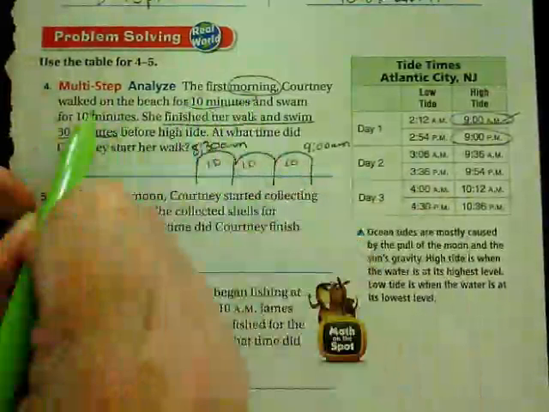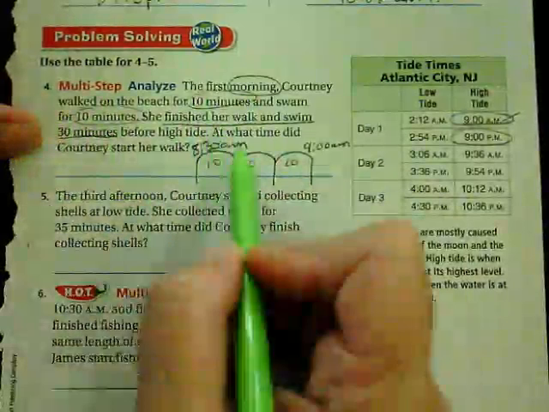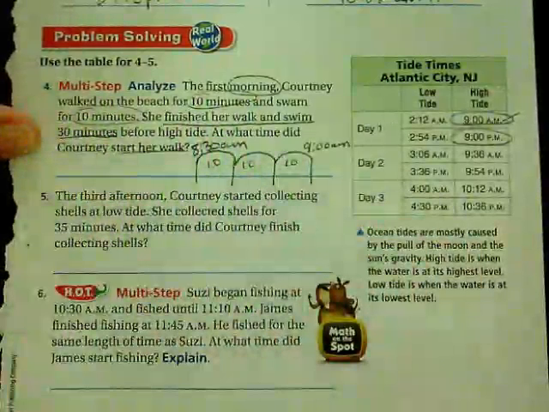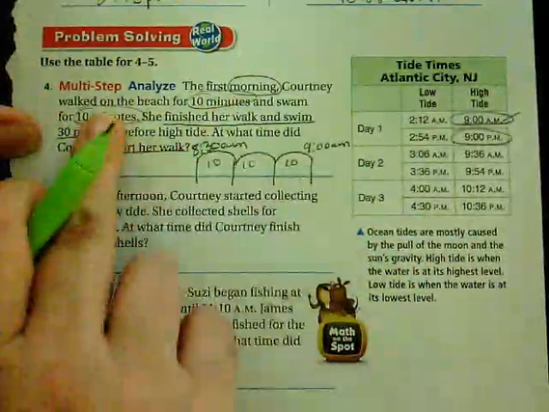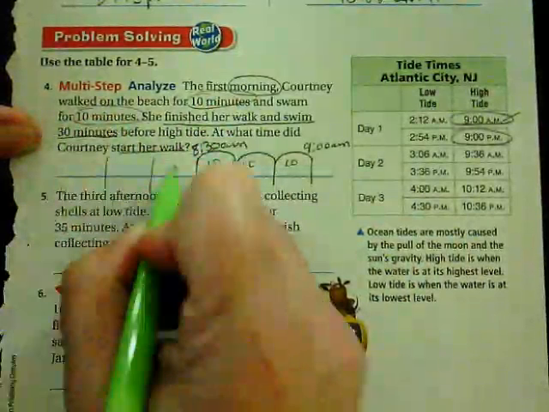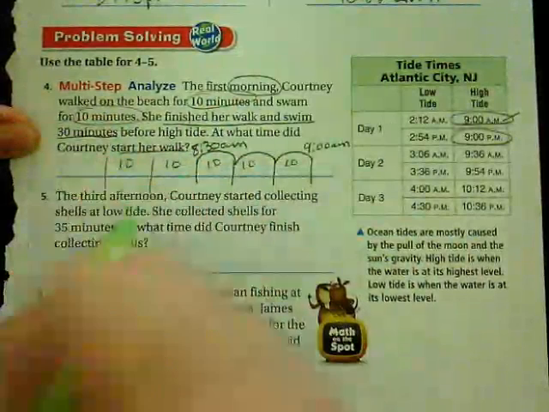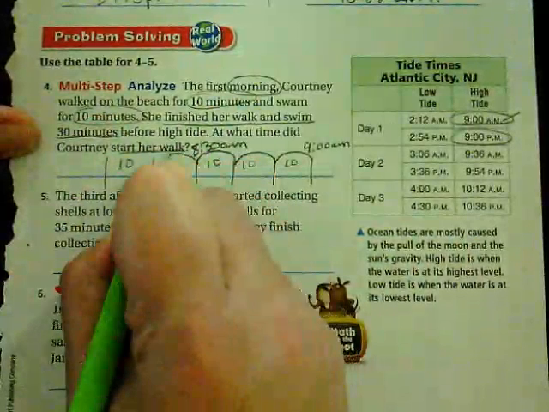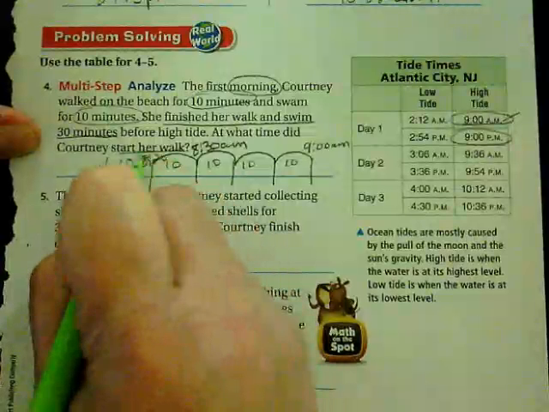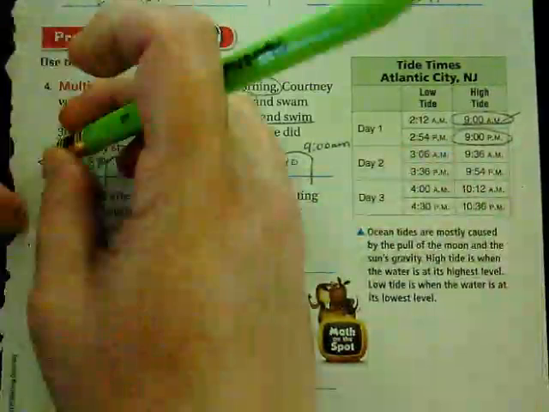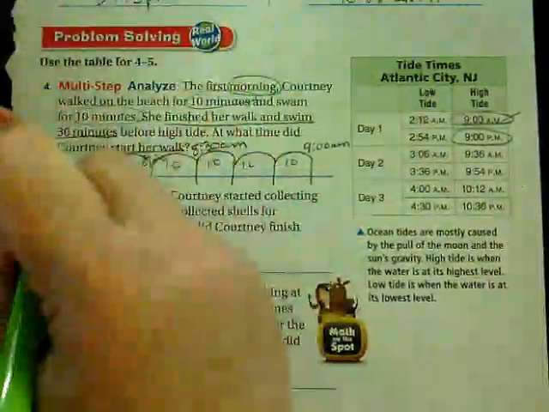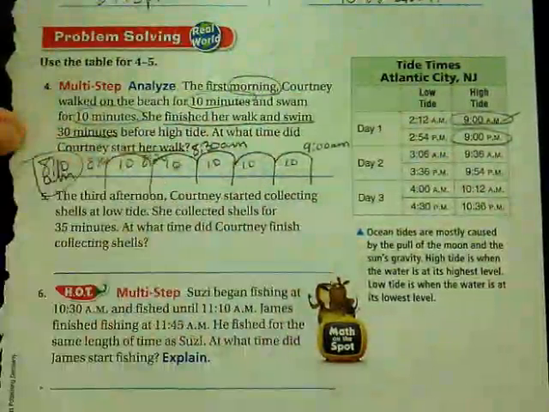Courtney walked on the beach for 10 minutes and swam for 10 minutes. Because we want to know at what time she started her walk, what do I need to do? I found my first part. She stopped at 8:30. But I need to go back 20 more minutes. 10 minutes for my swim, 10 minutes for my walk. So 8:30, 8:20, 8:10. So Courtney started at 8:10. Ooh, I keep forgetting my 1. At 8:10 a.m. That's when she began.